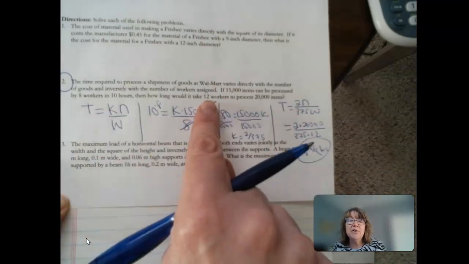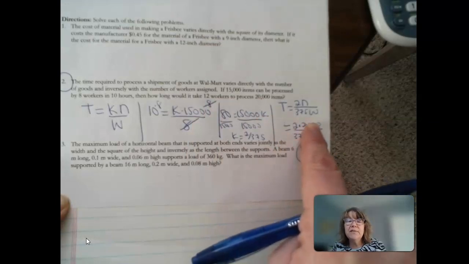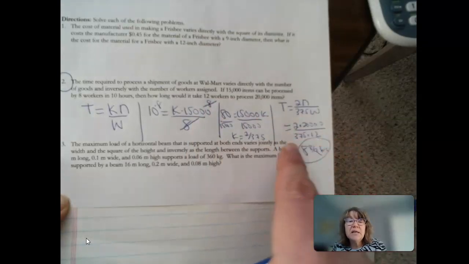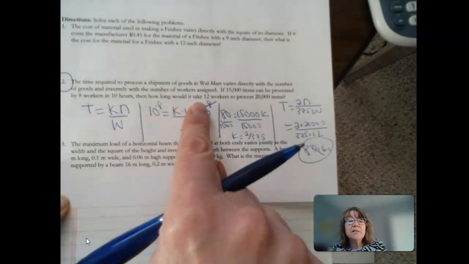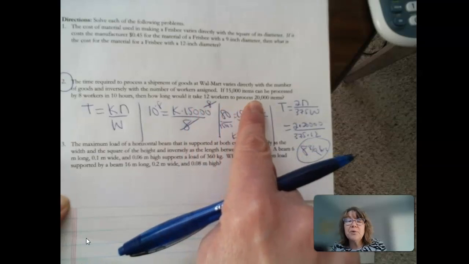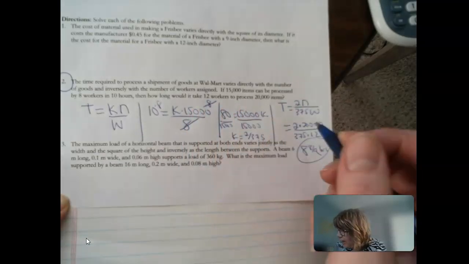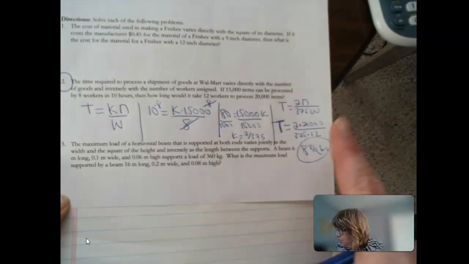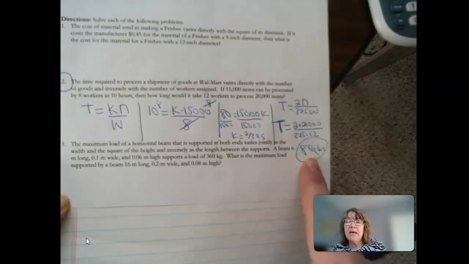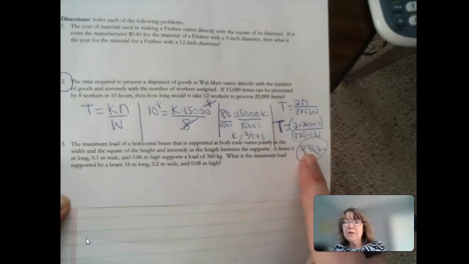And then now it tells me, okay, well, you have 12 workers, you have 20,000 items, and what else? How long would it take 12 workers to process 20,000 items? So I have 20,000 items and workers. So I'm actually solving for output here. I'm solving for t. So I just type everything in, and I get that. And again, on a calculator, make sure you group and group so you can do that.